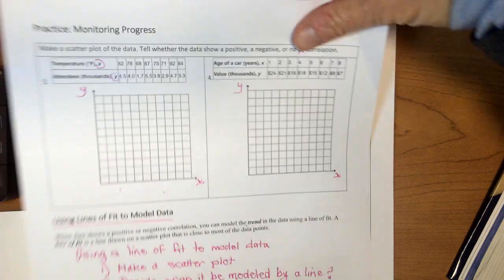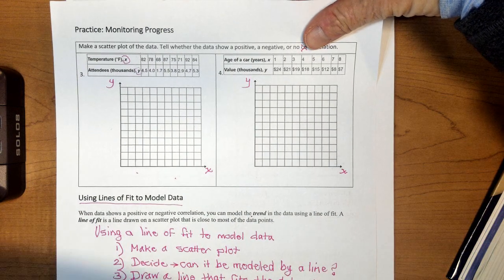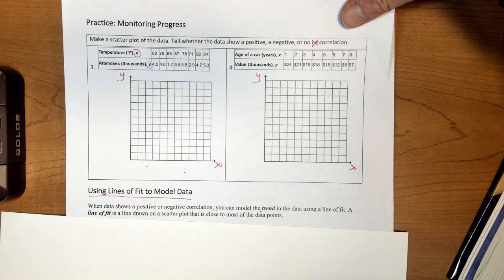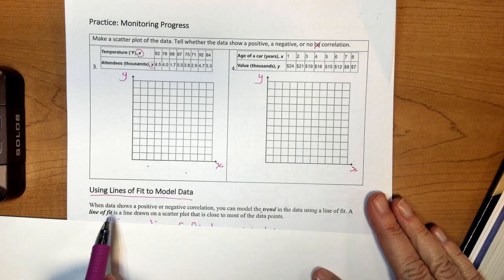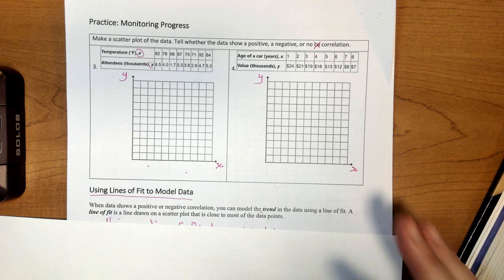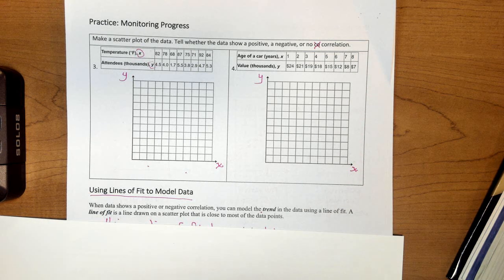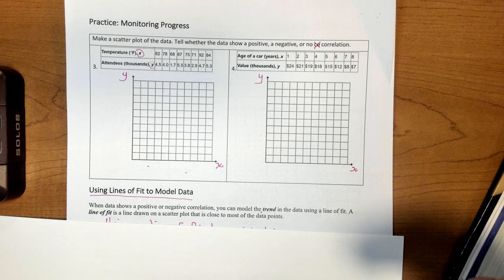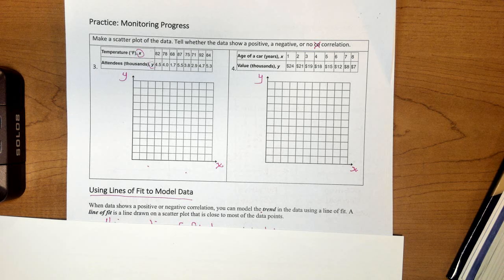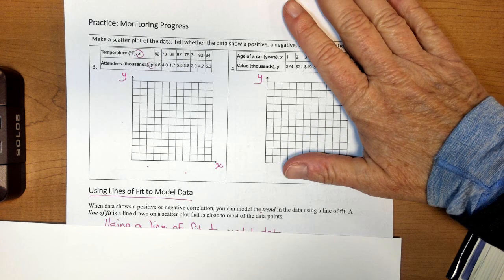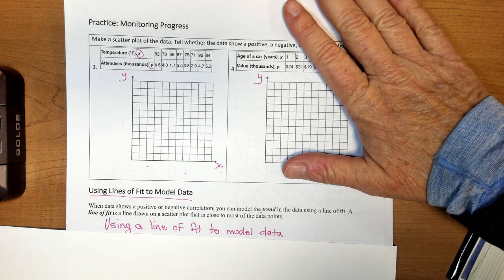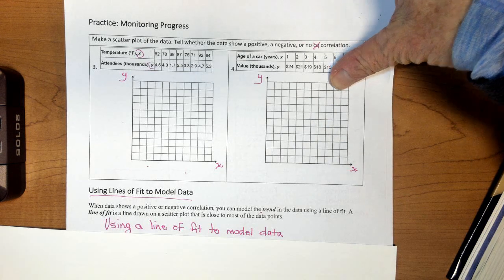Well, we have enough information now in our tool belt that we could actually draw a line of fit, and from that line of fit we could actually get the slope and write an equation of that line. And that basically is going to give us a model that we could use to predict. So what are the steps to using a line of fit to model data?